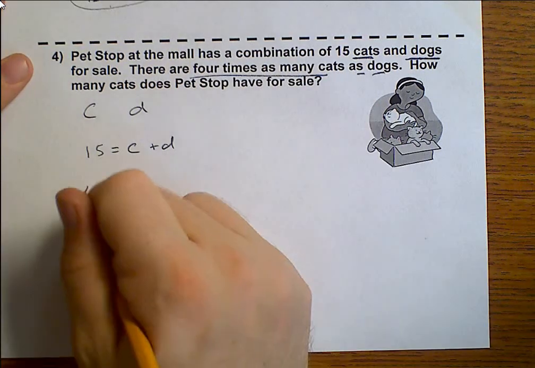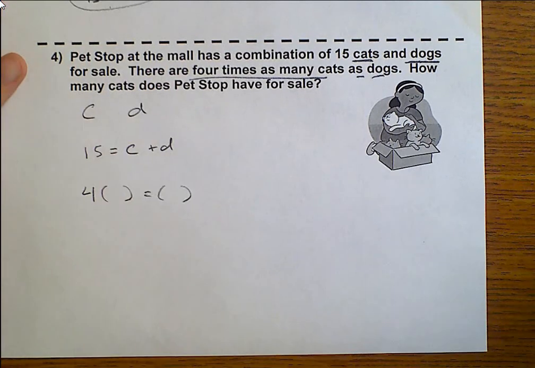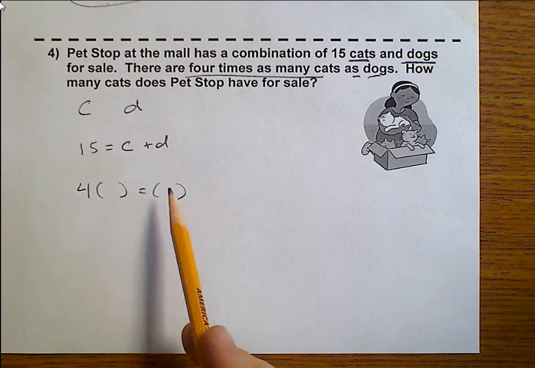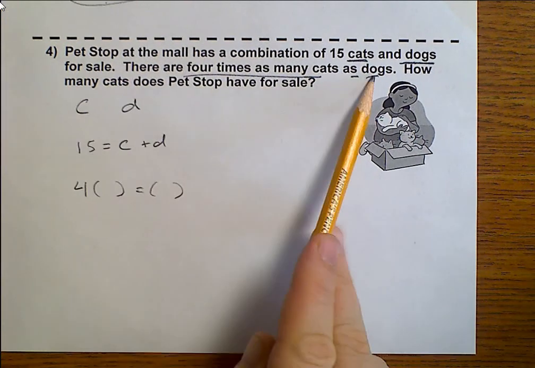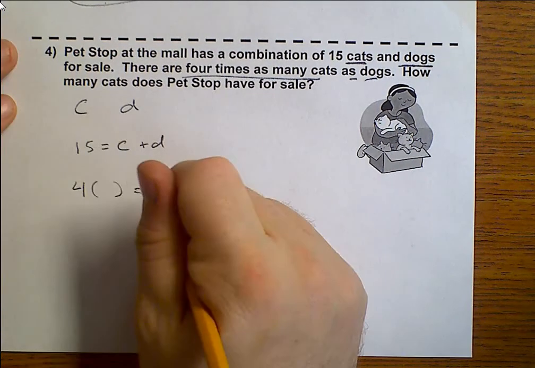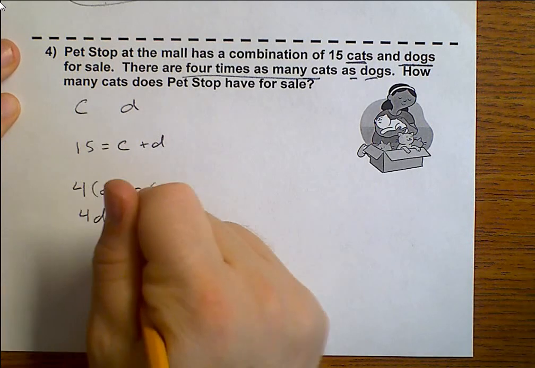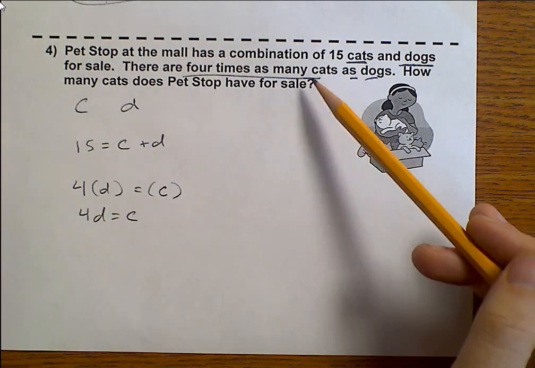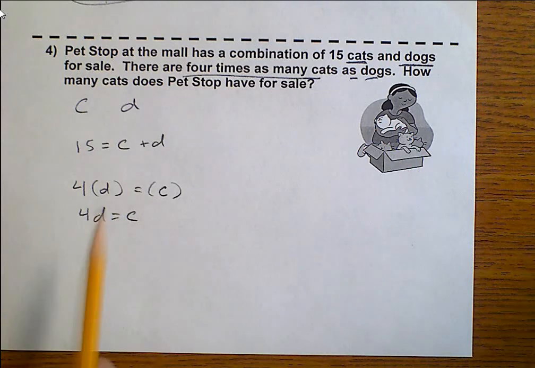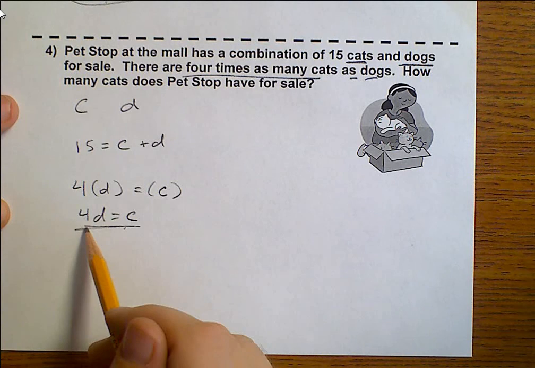So 4 times something equals something. And I want to know which goes where. I know that one of these is cats and one of these is dogs. Well, 4 times as many cats as dogs means the cats don't need to be multiplied, the dogs do. So 4D equals C. Alright? Again, if you get numbers that don't make sense later, you'll be able to double check that. So we have that C equals 4D. C's already solved for, so I'm just going to plug that into here.